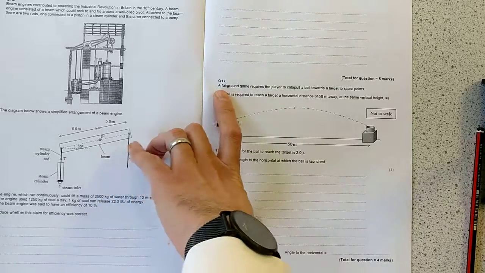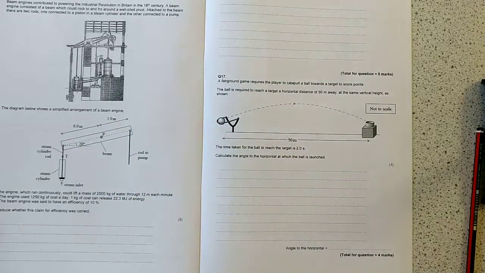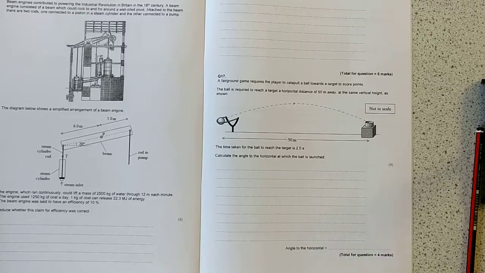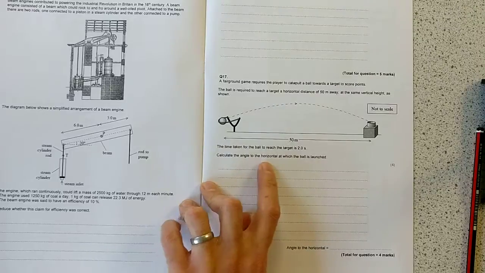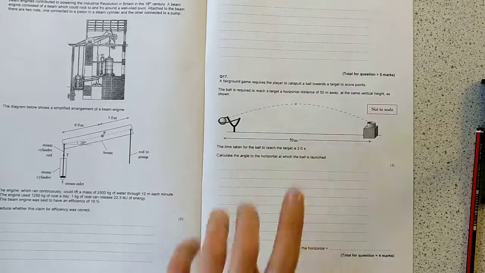Okay, let's have a look at question 17. A fairground game requires the player to catapult a ball towards a target to score points. The ball is required to reach a target a distance of 50 metres away at the same vertical height as shown. The time taken for the ball to reach the target is 2 seconds. Calculate the angle to the horizontal at which the ball was launched.